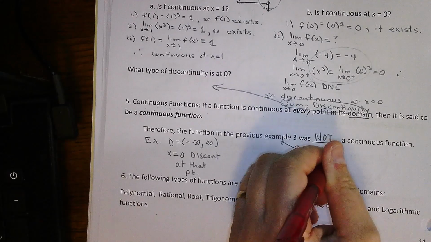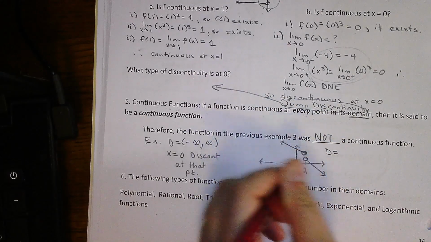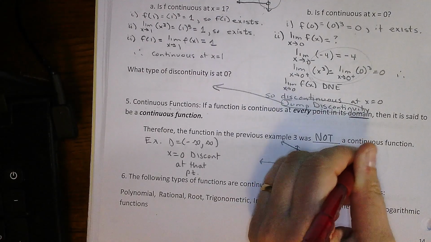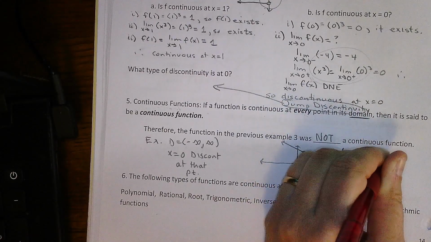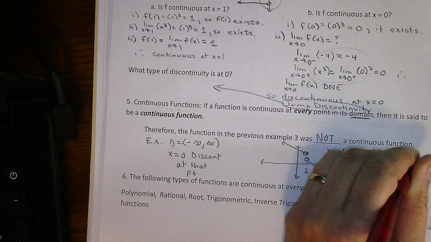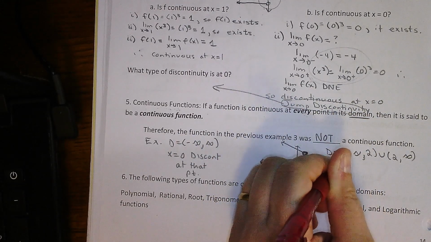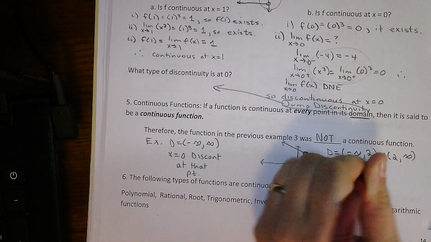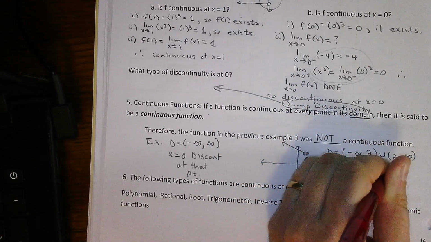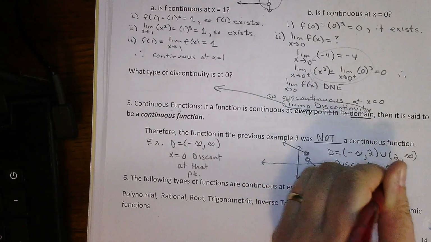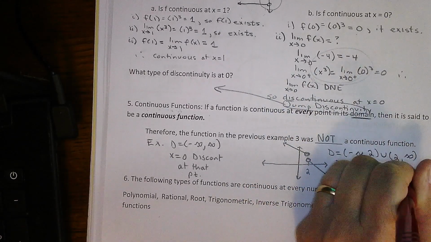So if we're looking at the interval on the domain of this entire function, the domain is negative infinity to 2 union 2 to infinity. So it's discontinuous at x equals 2 because f of 2 does not exist.